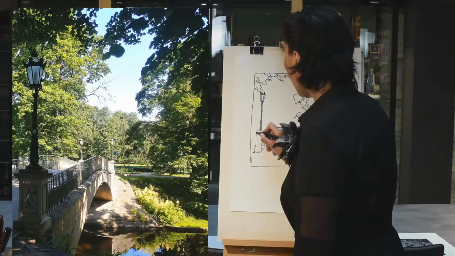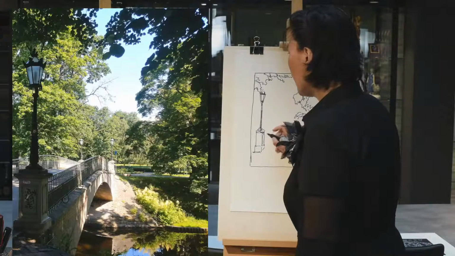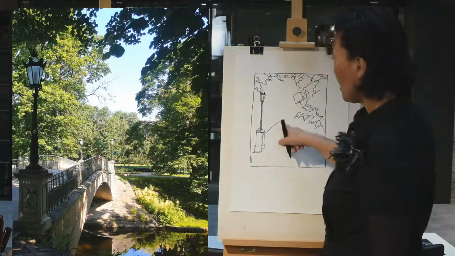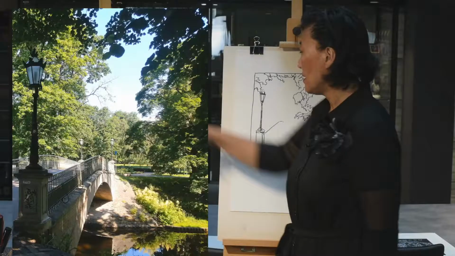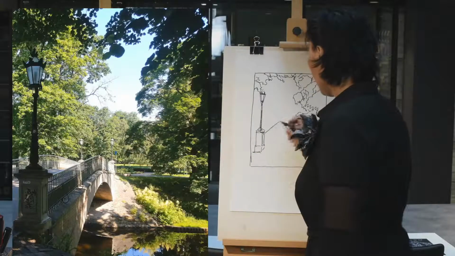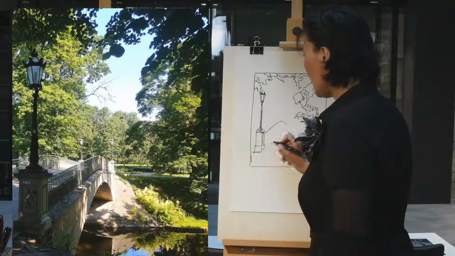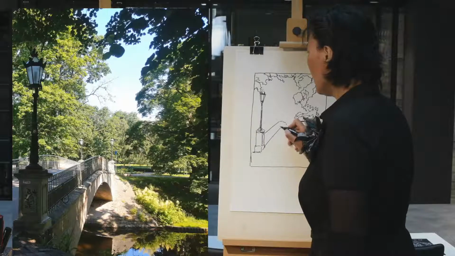For the fast painting, this is okay. So I find this point, so I know this is the boundary. And also I start with this, I go cross.